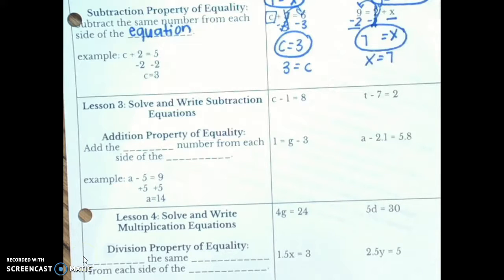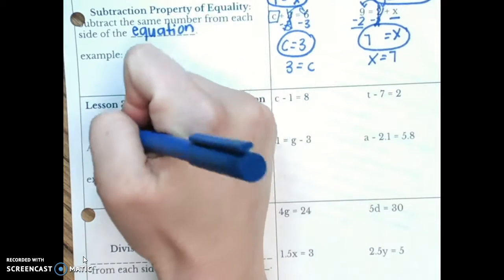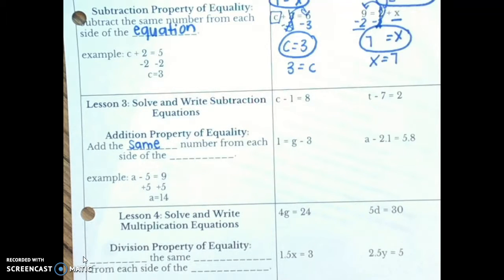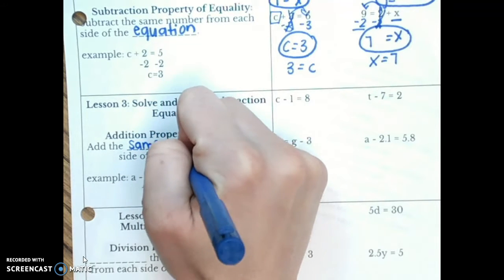Okay, let's look at lesson 3. This is solve and write subtraction equations. And we're going to be using the addition property of equality. So we're going to add the same number to each side of the equation.